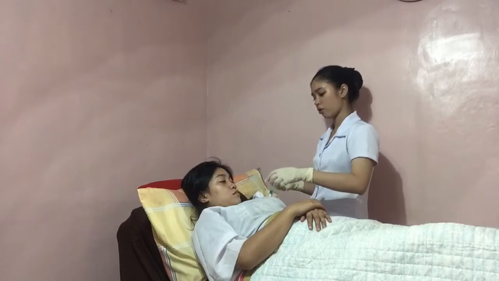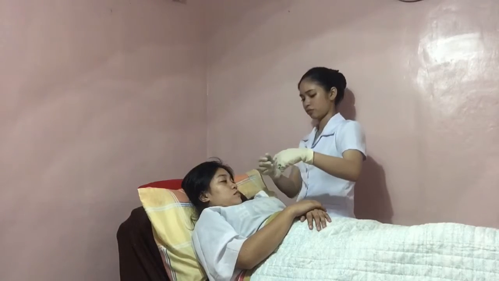So the electronic thermometer indicates the complete reading through light or tone. So Althea, I'm gonna remove the thermometer now. So you have 35.7 degrees Celsius.